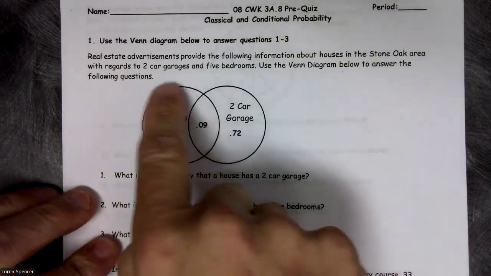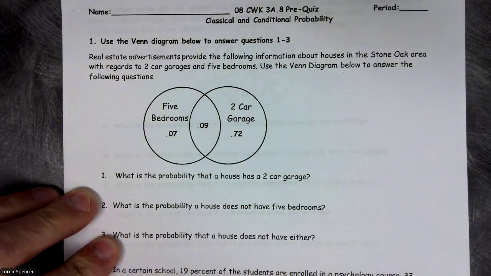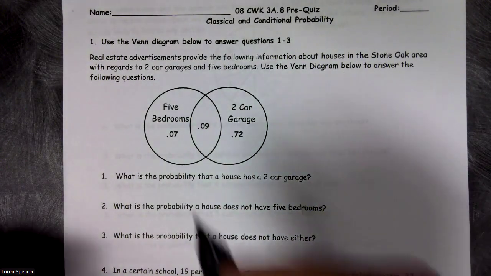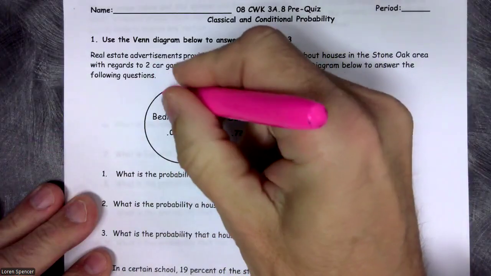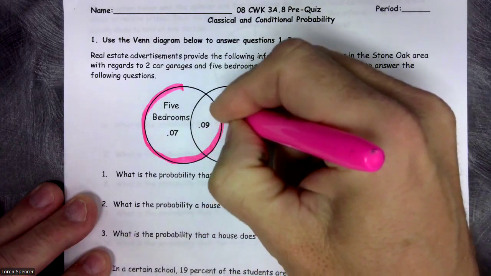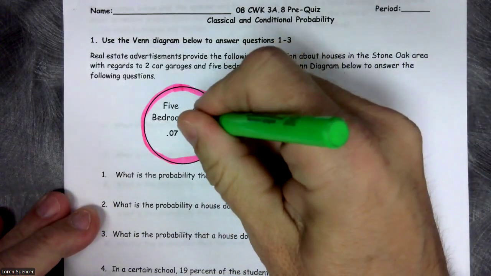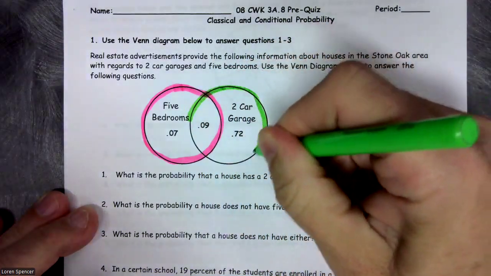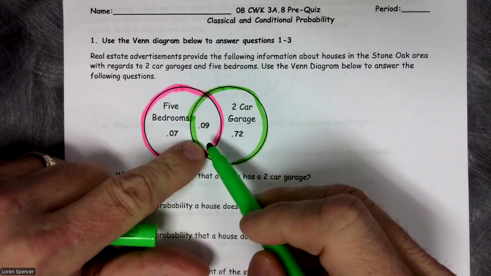So we look at this, and we go, okay, five bedrooms, that's represented by this circle. And then we have two-car garages represented by this circle. I'm going to go ahead and circle this. Five bedrooms is circled in pink. That's the probability of five bedrooms. And it says, what's the probability a house has a two-car garage? I'm going to circle this in green. So that's two-car garages. And if it's got both colors, then they have both.